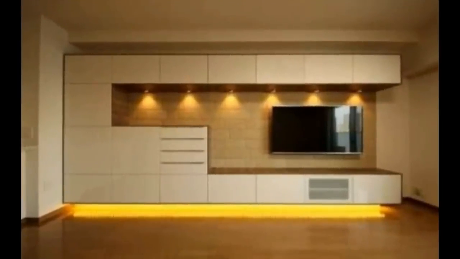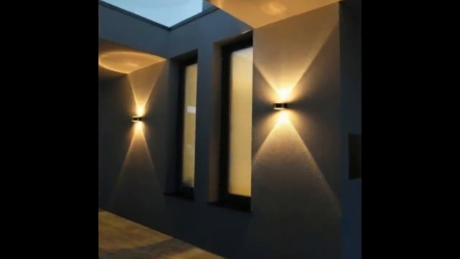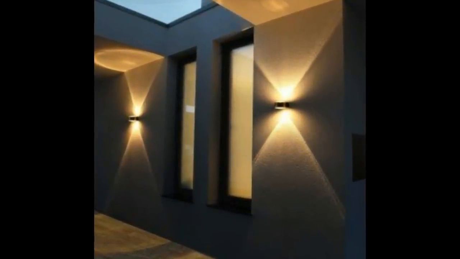Distance from the walls. Now, to get the distance from the wall, you can divide the length between the lights in half, which would be 5 feet over 2, which is equal to 2.5 feet.